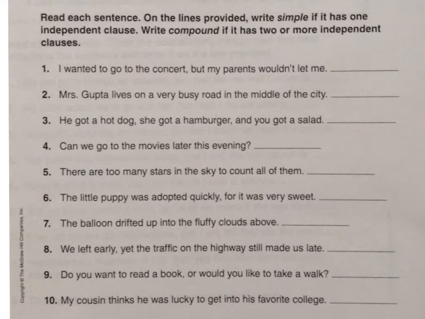You're going to open up your resources next, and you are going to complete this activity. The directions say, read each sentence. On the lines provided, write simple if it has one independent clause, or compound if it has two or more. Let's take a look at number 1 together. I wanted to go to the concert, but my parents wouldn't let me. They both could be sentences, but they put them together as one. So since there's two of them there, I write compound, or you guys will type it in.